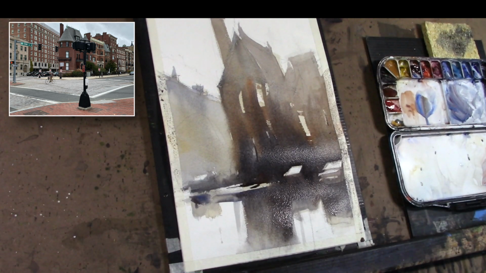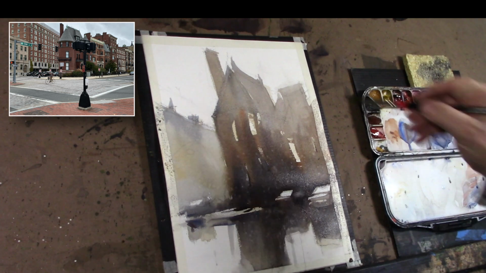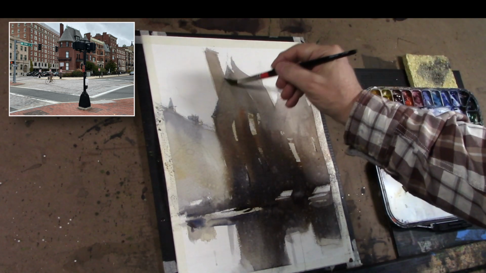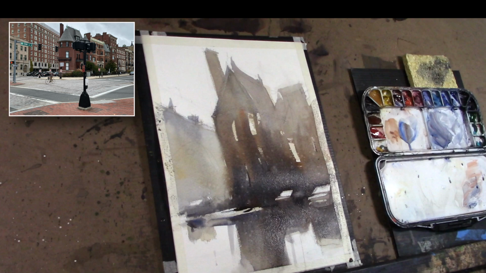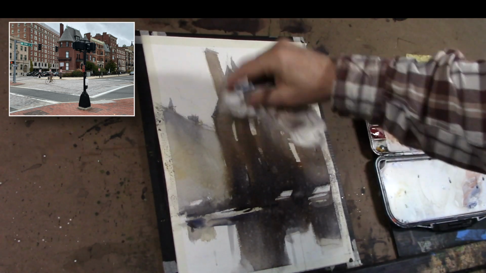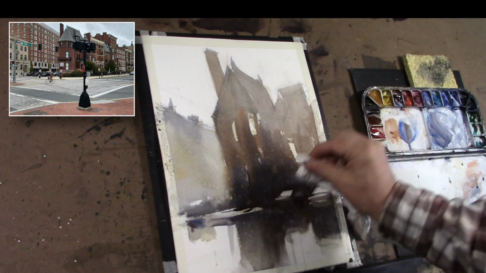Let's dry it off again. Let's let this dry. I'll try one more thing. Take off a little bit of paint if we can. Yeah, we can do that when it's dry too. Yeah, so let's dry this off a bit.